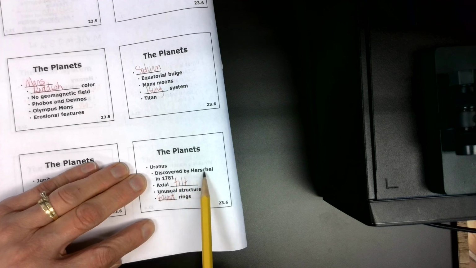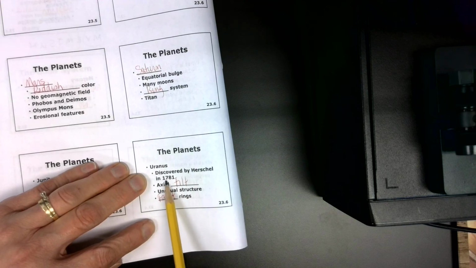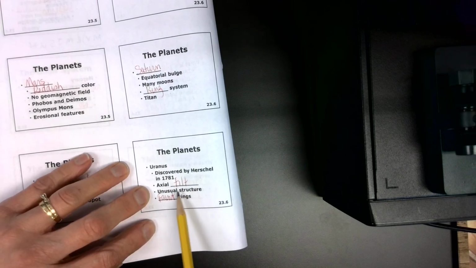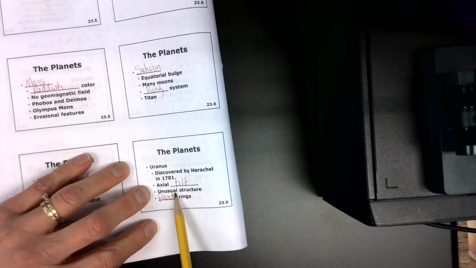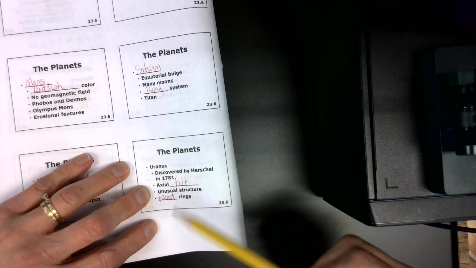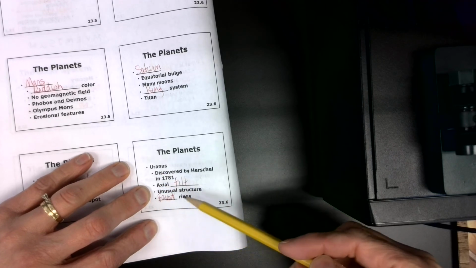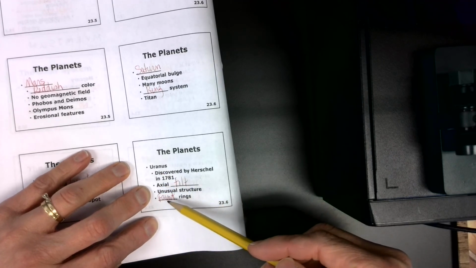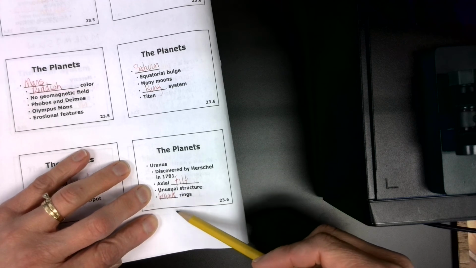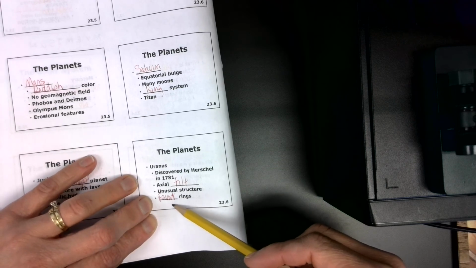Uranus, discovered by Herschel in 1781, has an axial tilt that makes it rotate at a 90-degree angle to the rest of our planets in line. Has an unusual structure, and it also has faint rings.